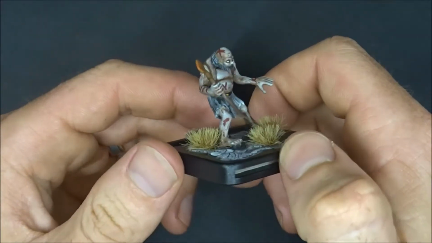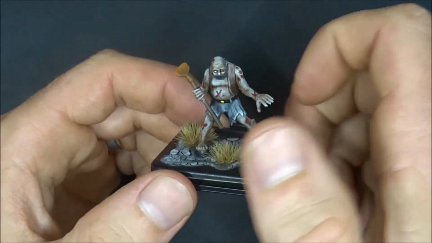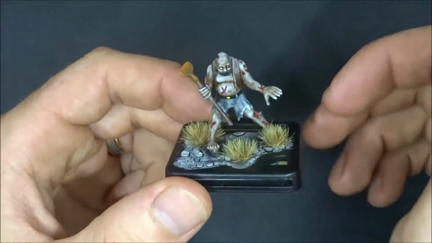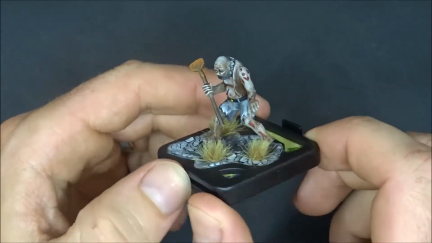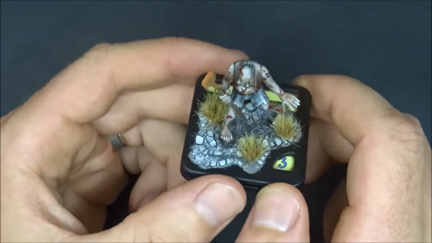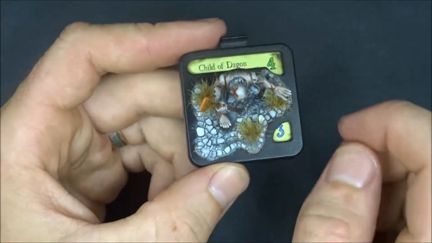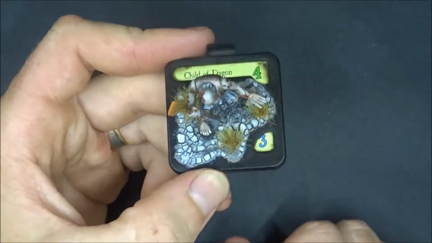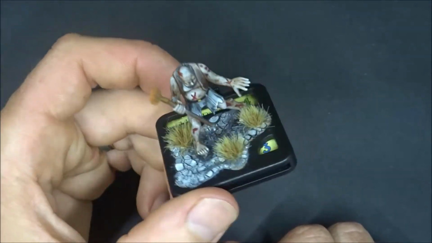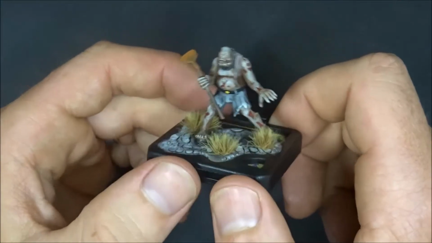And yes, I think those combined has really helped to achieve that look that I was going for right from the start. So really, really happy with how he's looking, and then tied that in with the base and a bit of grass there, so it's like that's growing up through the cracks in the stone, ties him in with the other human looking minis that are in the game.